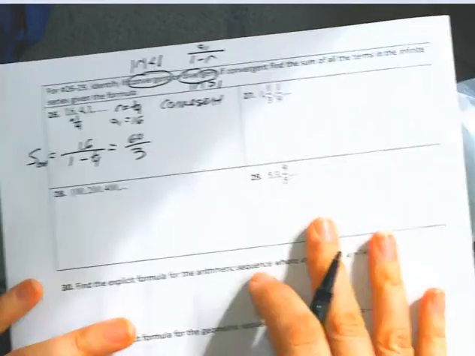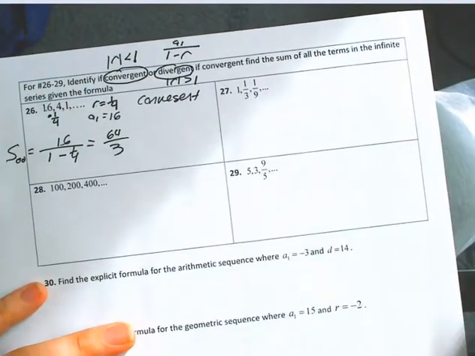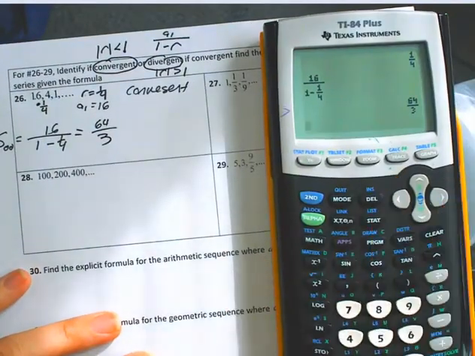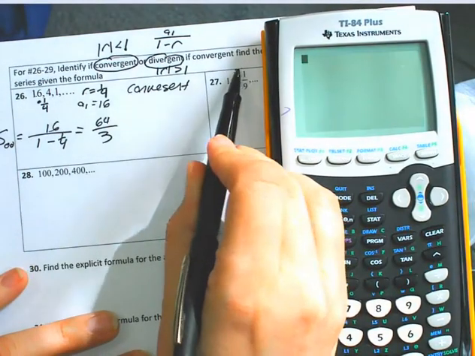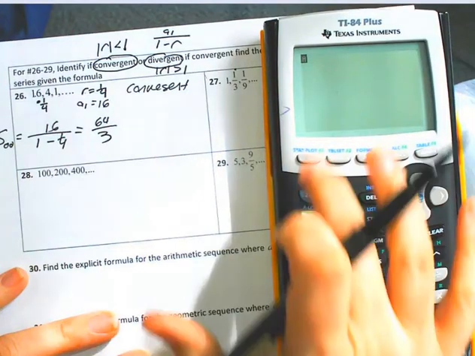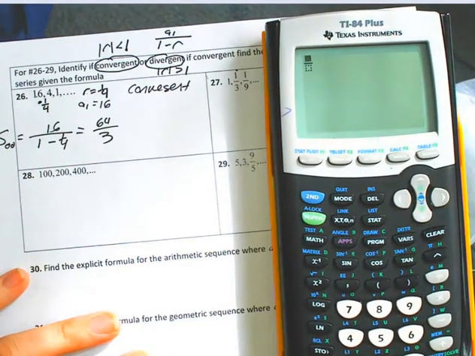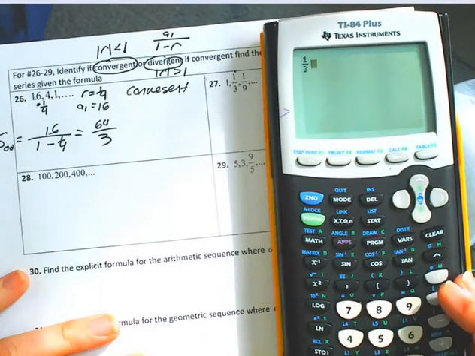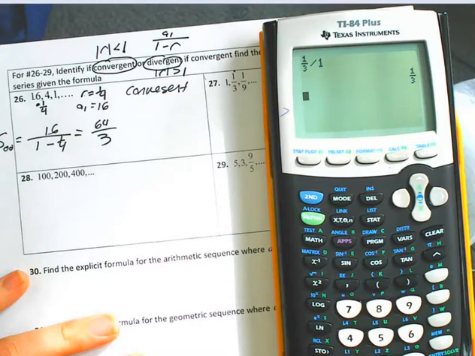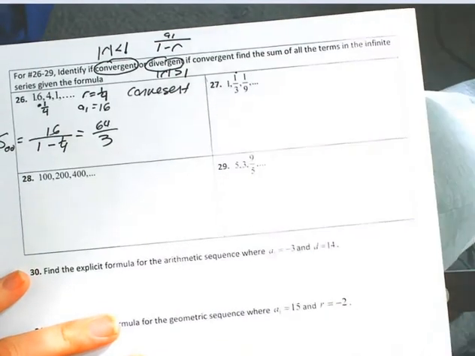All right, let's look at the next one. I don't know what's going on here, so I'm going to do the trick. I'm going to go from the second term to the first term, looking for what I'm multiplying each time. So 1 over 3 divided by 1, I'm multiplying times 1 over 3 each time.